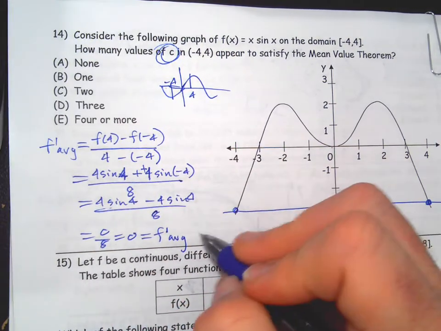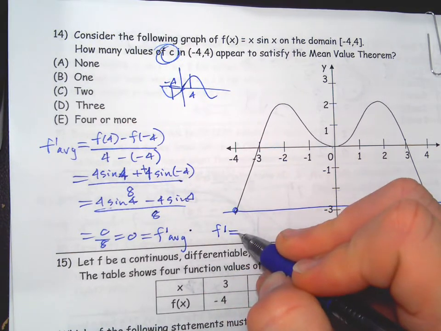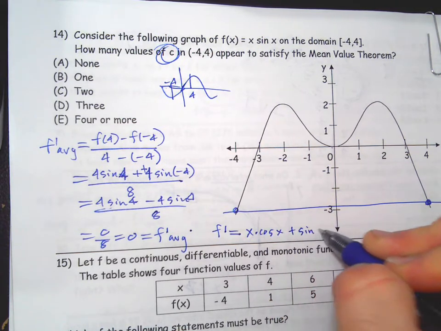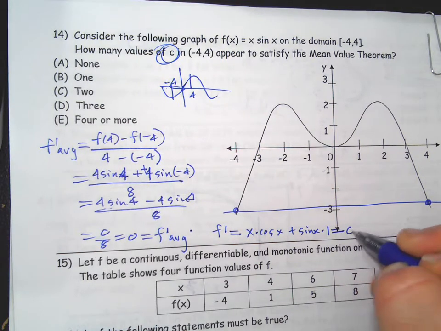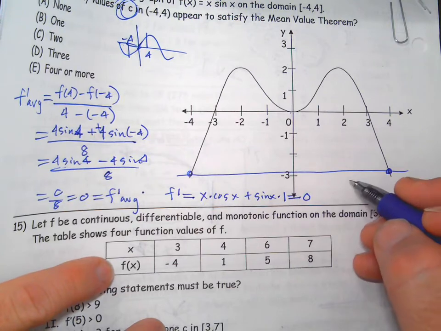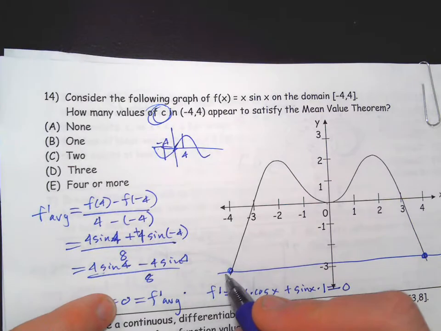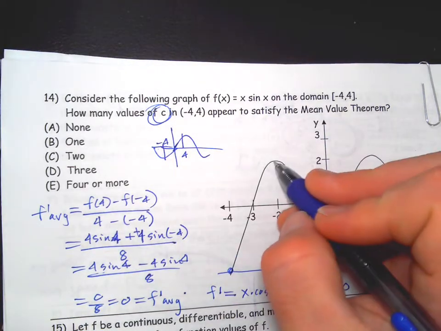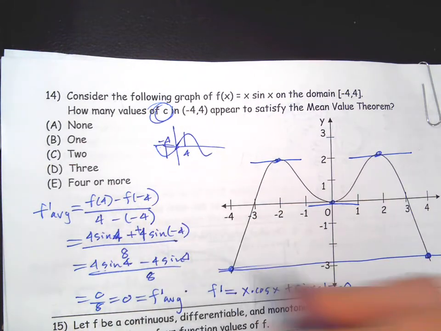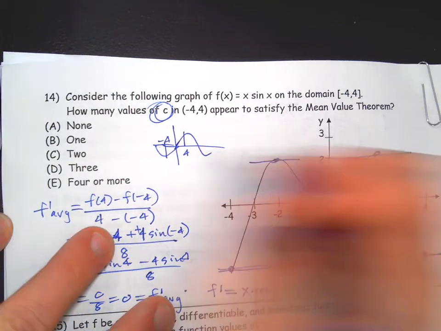Right? And then we're going to set that equal to the actual derivative. The actual derivative is x times cosine x plus sine x times 1 equals 0. You say, okay, well, when is that true? Well, now it's getting a little harder. I don't know if we can do this without a calculator, but here we have a picture of it. When does the slope have 0 slope? Here, here, here. We didn't even need to do this work. We can see it right here. F prime average equals 0, right? And I'd say there's 3.